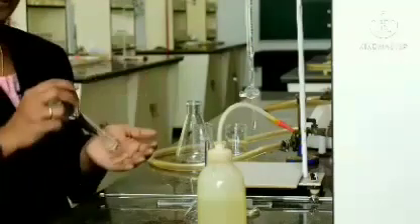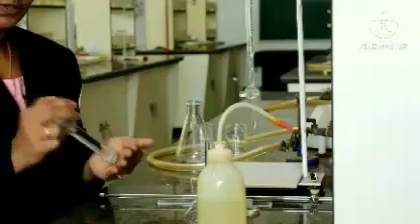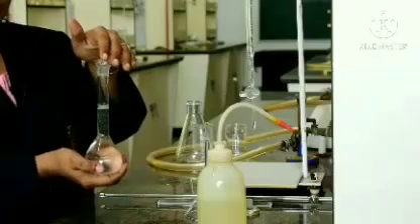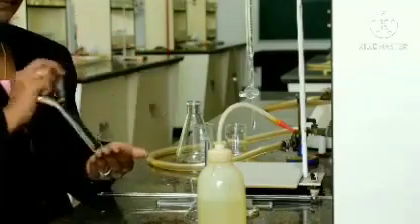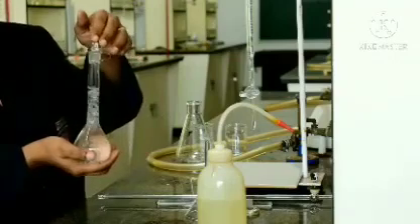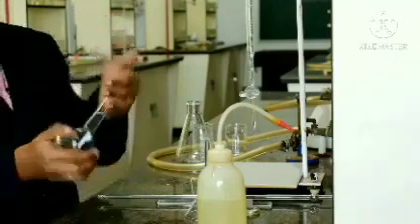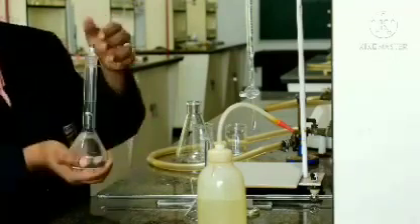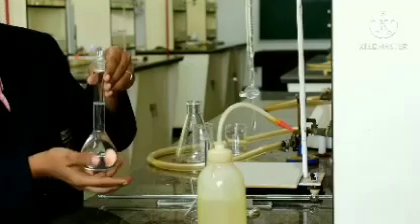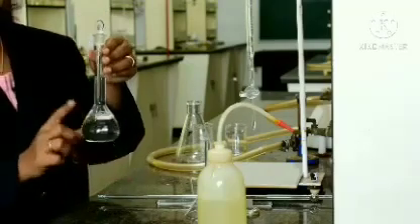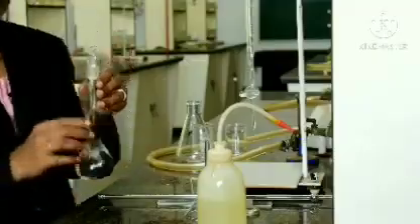You can do this at least thrice so that you get a uniform concentration. Now, the 100 ml sodium hydroxide is ready.